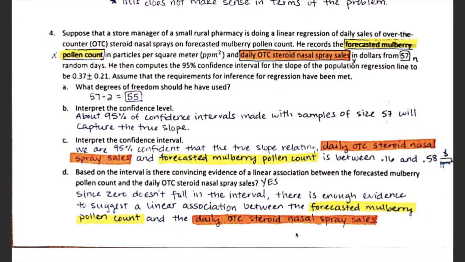Number 4. So what degrees of freedom should he have used? So remember that for these inferences for regression, you have to take your sample size, 57, and subtract 2, because we don't know the slope and we don't know the y-intercept. We don't know two things, okay? So the degrees of freedom should have been 55.